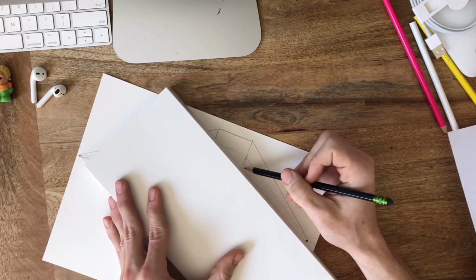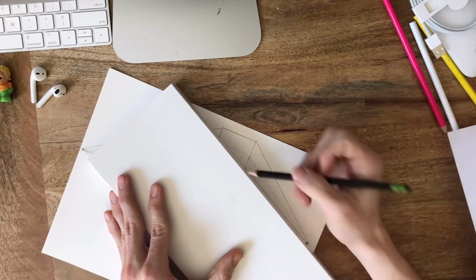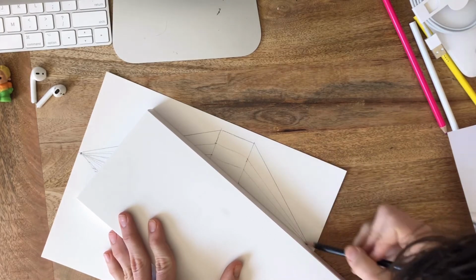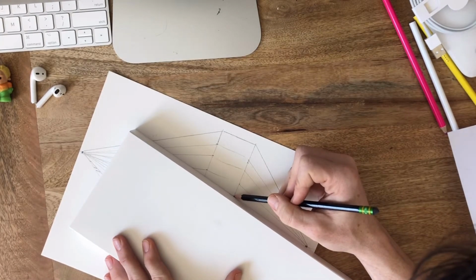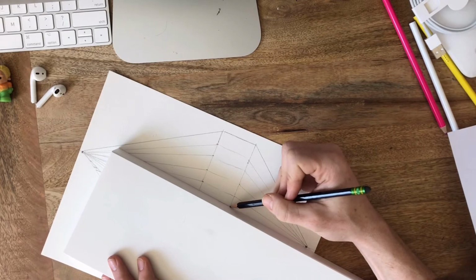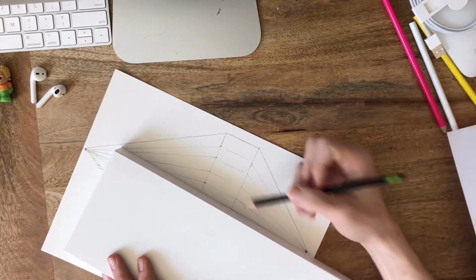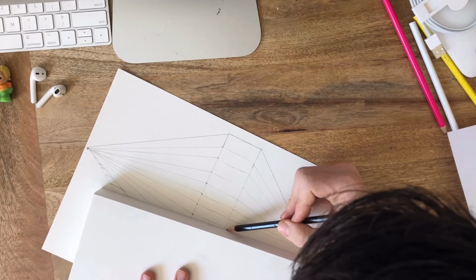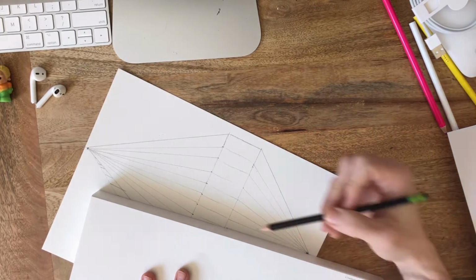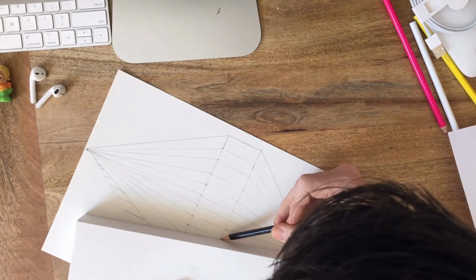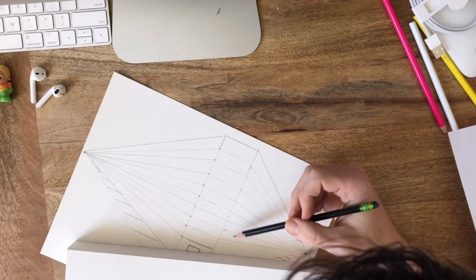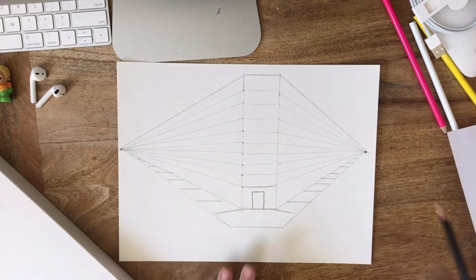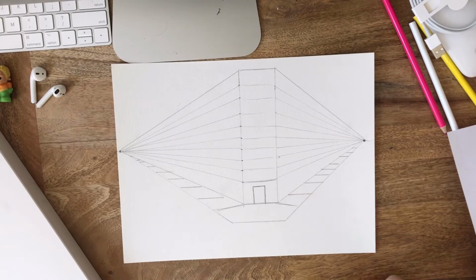Making sure again, it's on the check mark of my line and my vanishing point. Voila. All right, so got the general idea here.